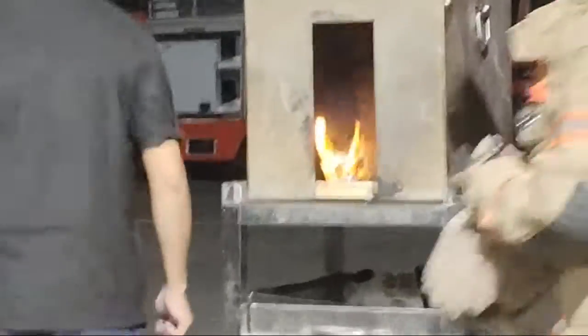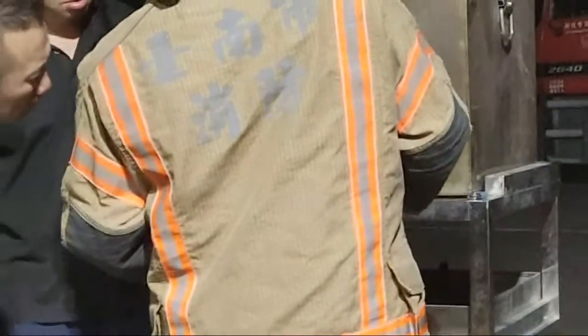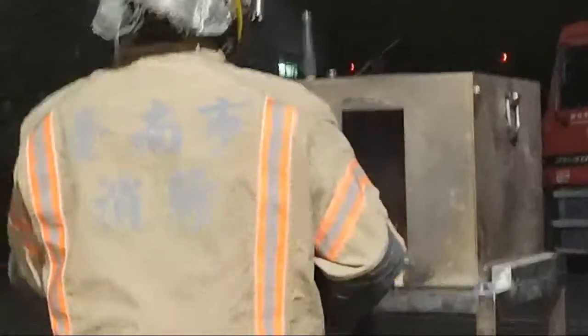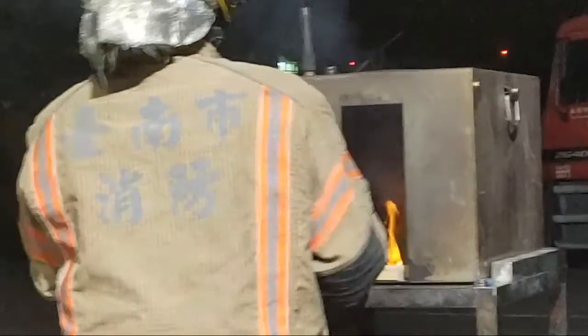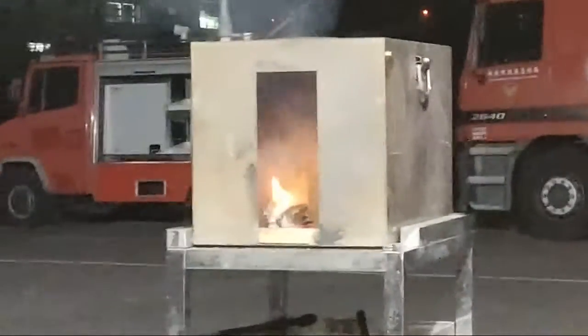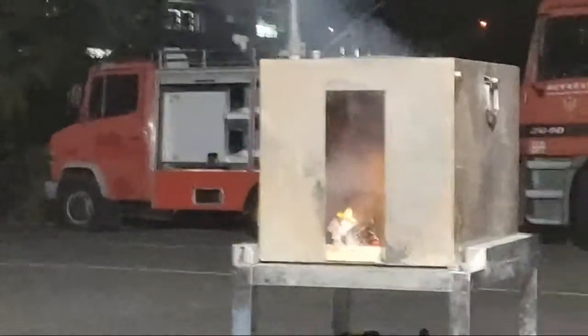Let's simulate a fire. So, this is what will happen. Once there is a fire, the box represents your room. So as you can see, the smoke layer now is still high.